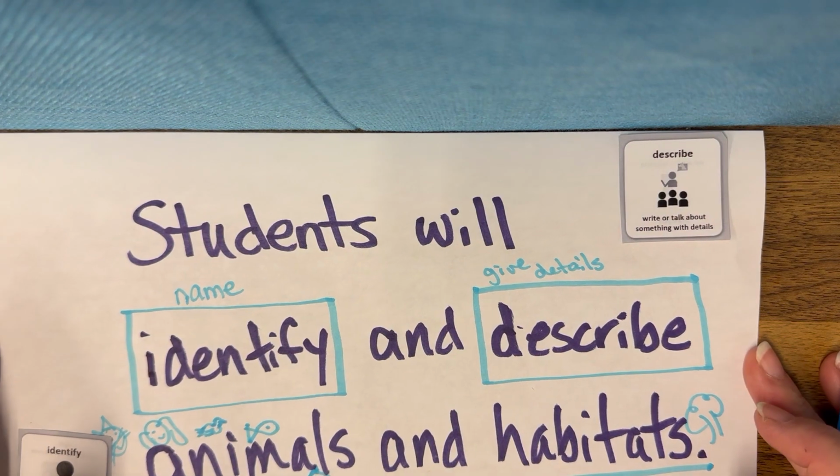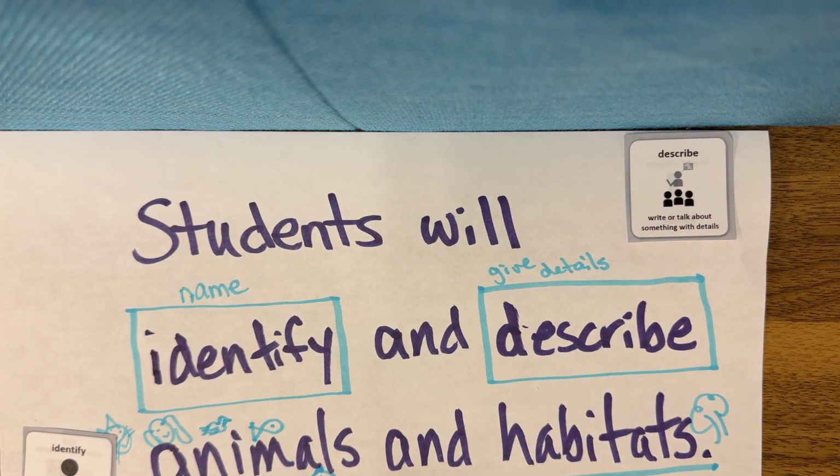Let's go back and review our objective. Students will be able to identify and describe animals and habitats. Okay, read that through with me again. Students will identify and describe animals and habitats. Right? Have them repeat that.